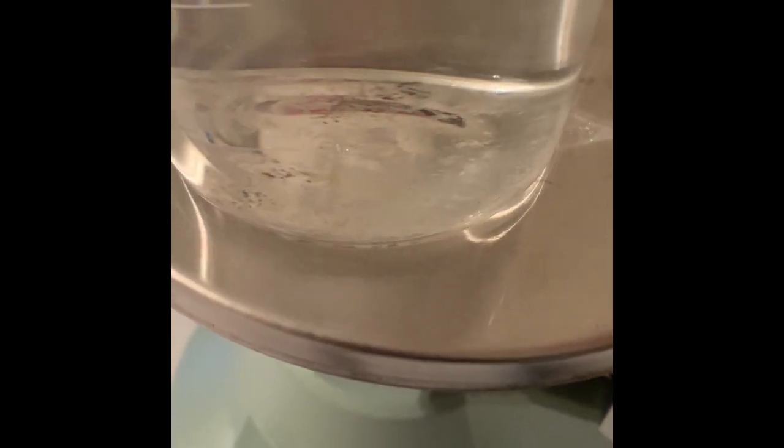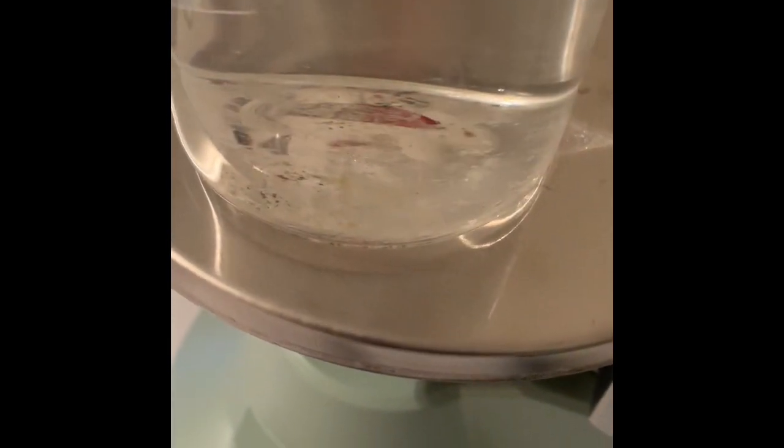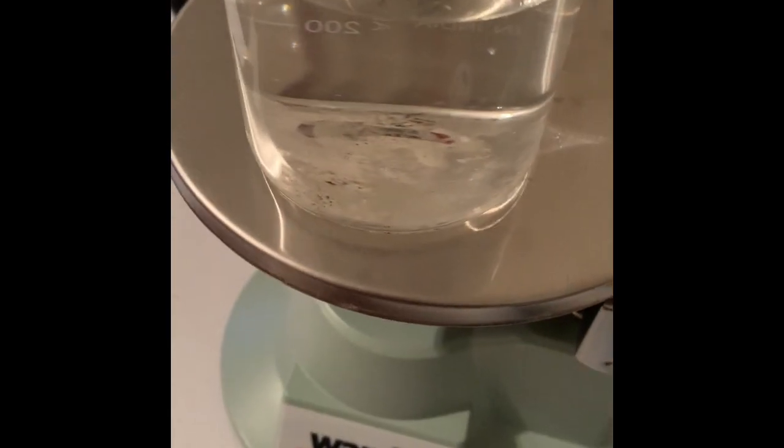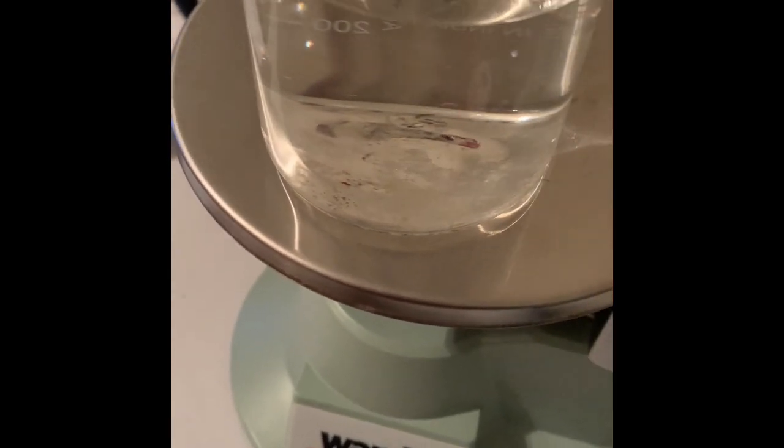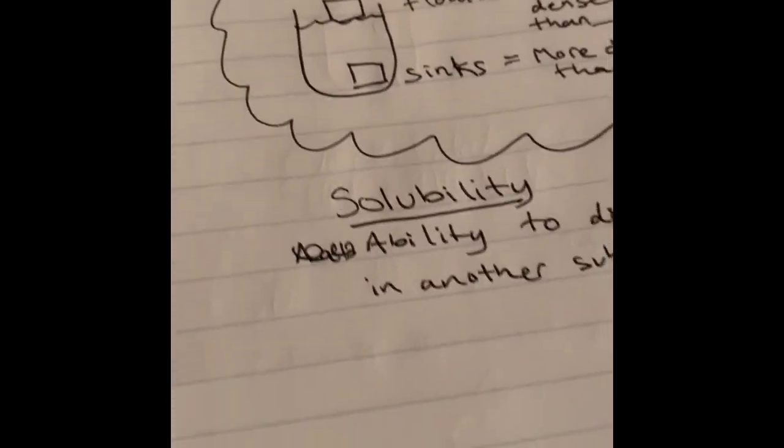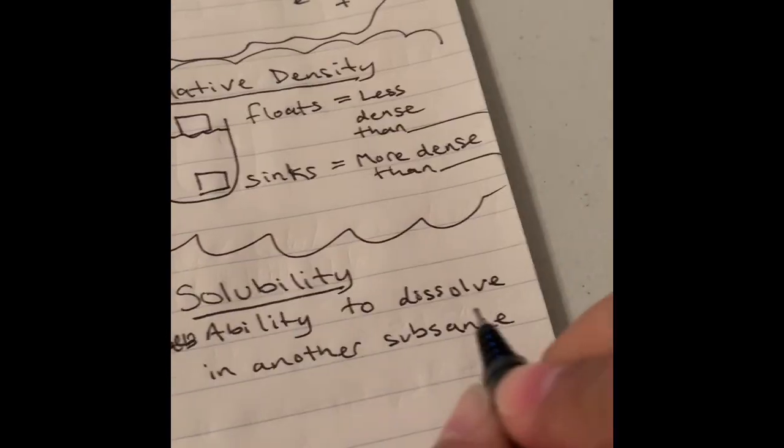So for example, salt, if we mix it, salt will eventually break down into such small pieces in the water that you will no longer be able to see it, and it becomes part of the water. So this tells us that salt, because it broke down and became part of the water, it dissolved. So salt is soluble in water. Now there are other things that do not dissolve in water, no matter how hard we stir, and those are non-soluble in water. So there's 2 groups, and the key word is dissolve.